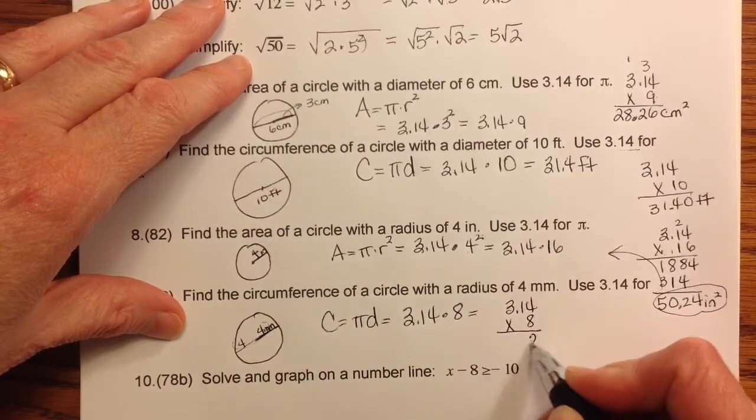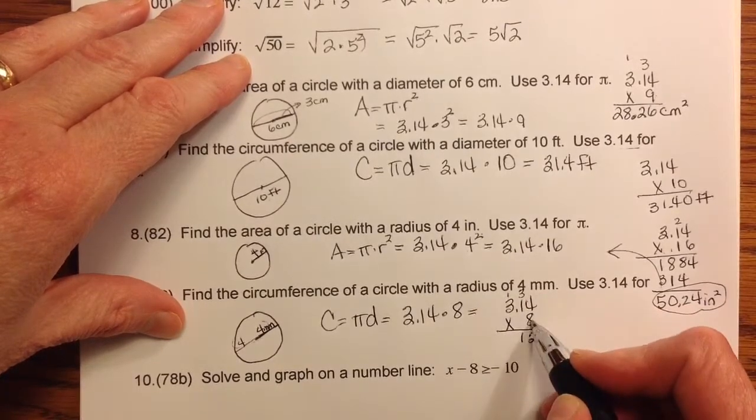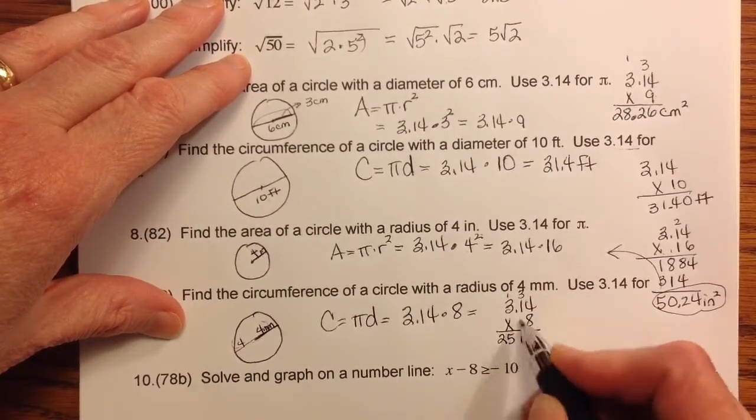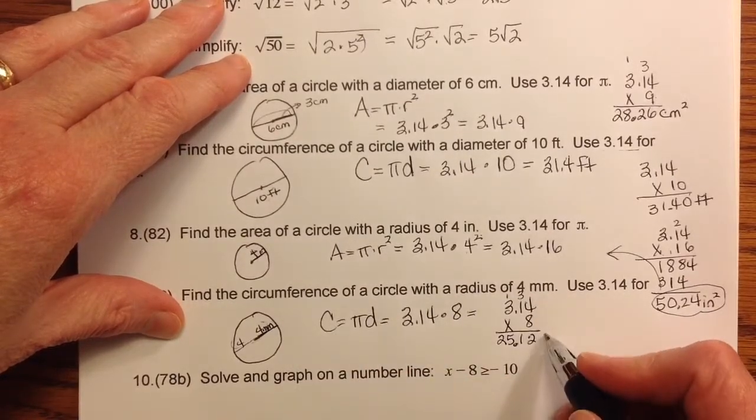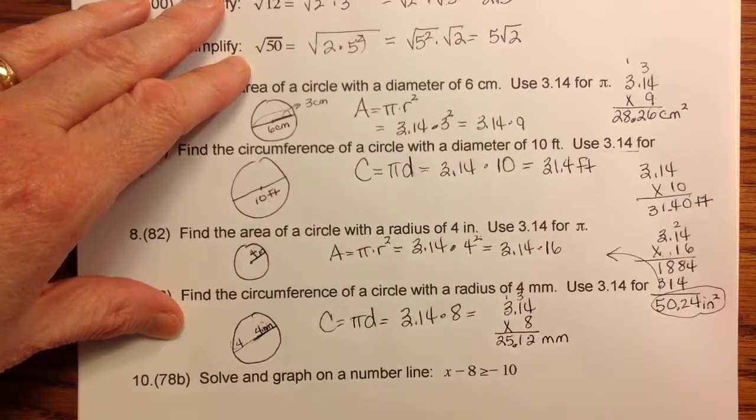4 times 8 is 32. 8, 9, 10, 11, carry 1, 24, 25. With 2 decimal places, and we're finding circumference, which is just distance, which will be millimeters.